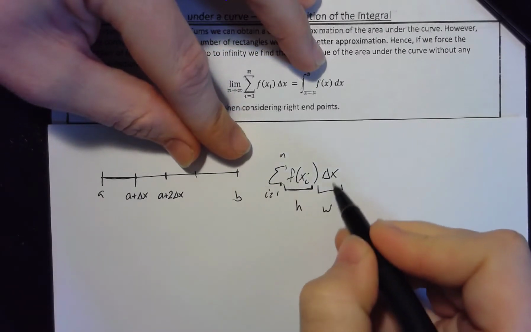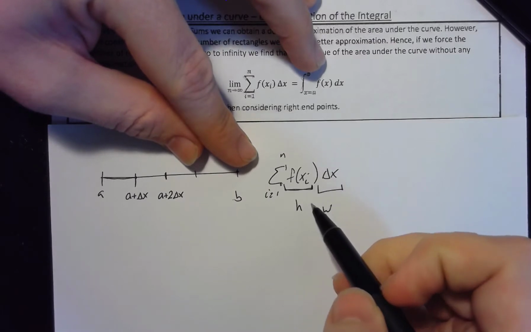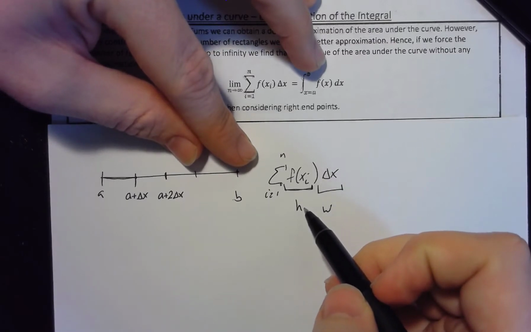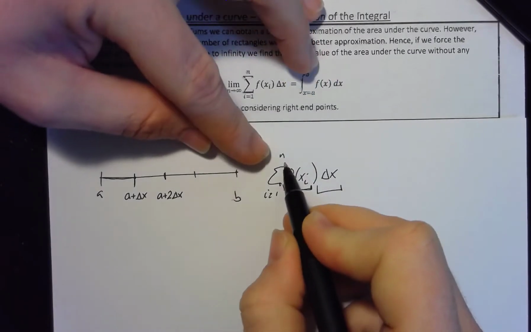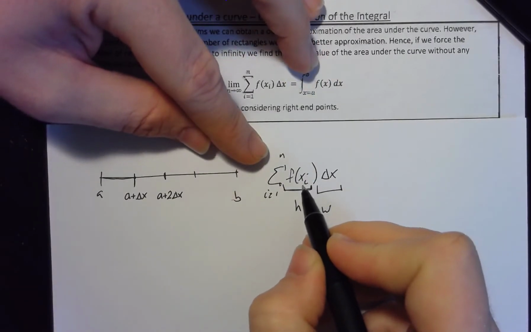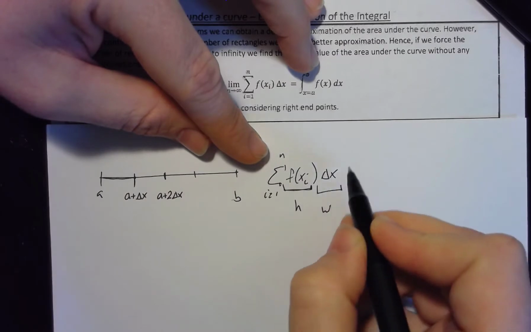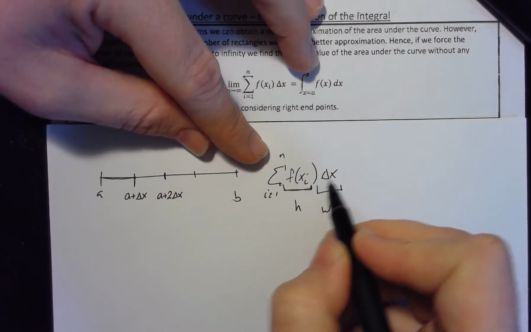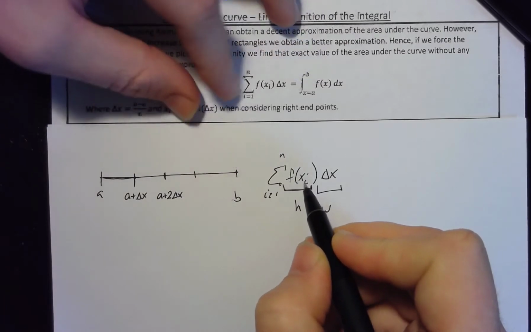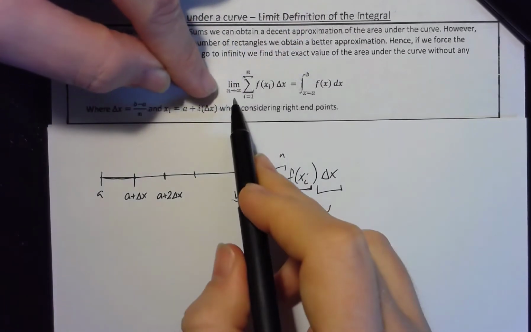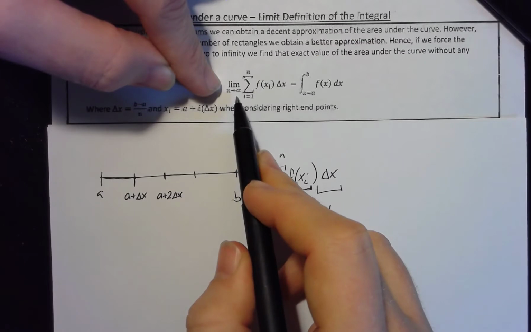So again, one more time, the Riemann sum is the addition of all the areas of rectangles in the problem. So this right here is the summation of n rectangles of height h and width w, such that w is delta x and h is f of x_i. Now the last piece that we've added to this problem is the limit as n goes to infinity.